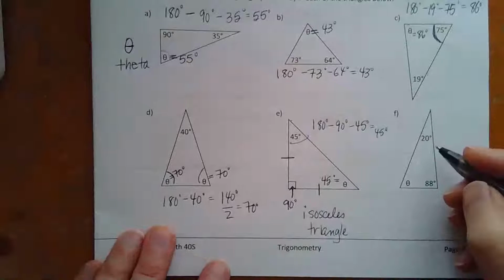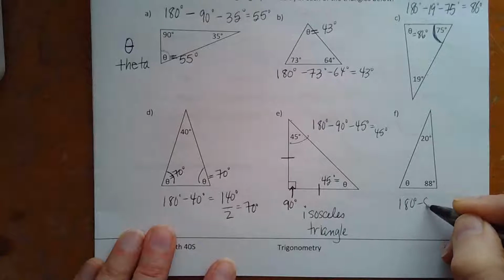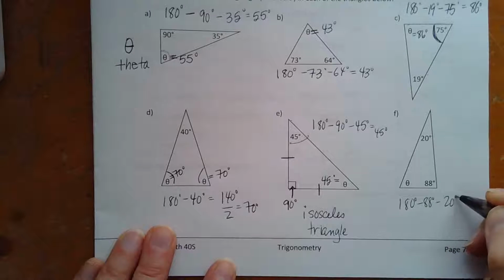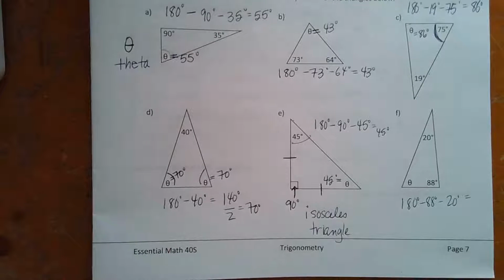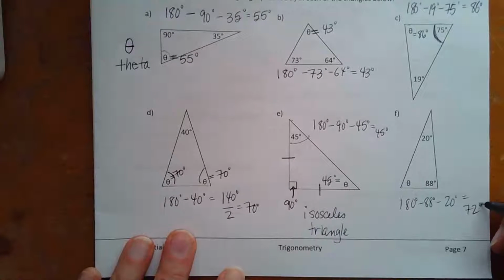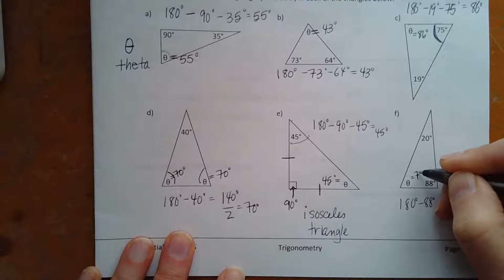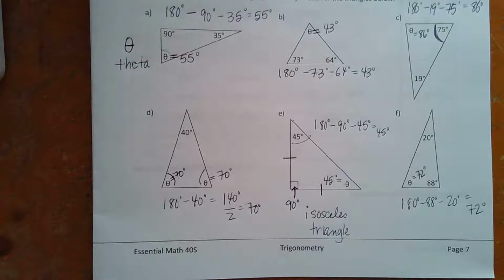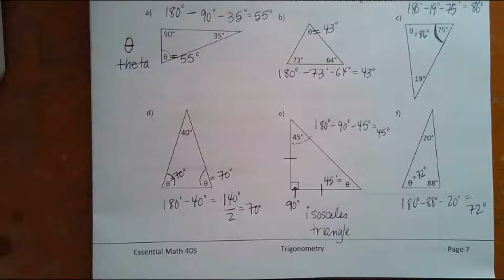And then this last one, I take my 180, I take away the 88, I take away the 20, and that leaves me with 72 degrees. So theta equals 72 degrees. All right, so don't forget that. That's your first important formula for trigonometry: all three angles of any triangle, no matter what size, equal 180 degrees.